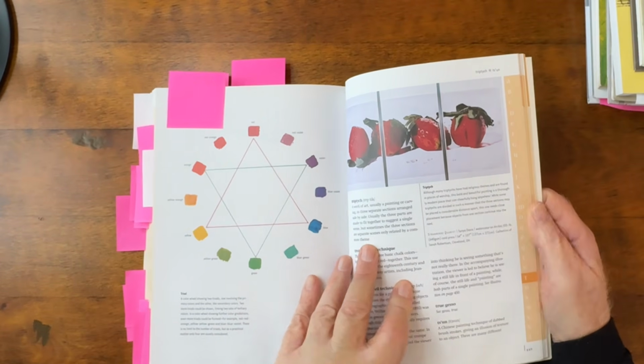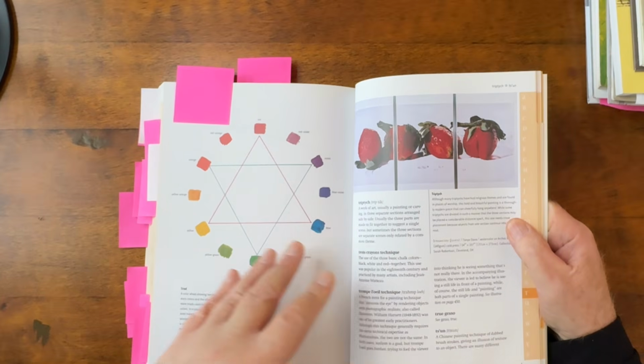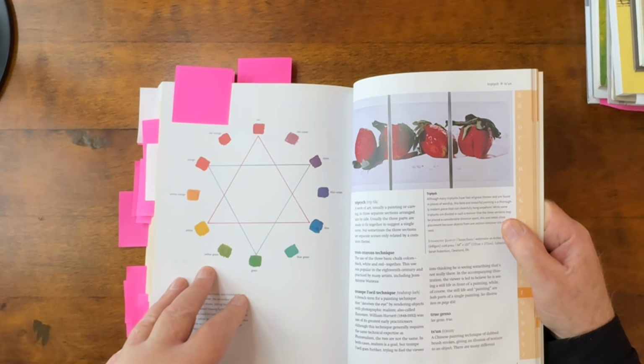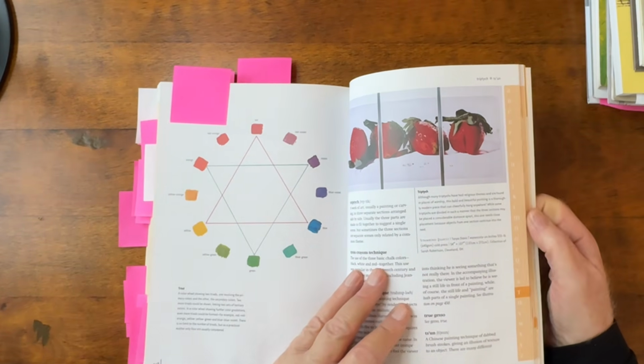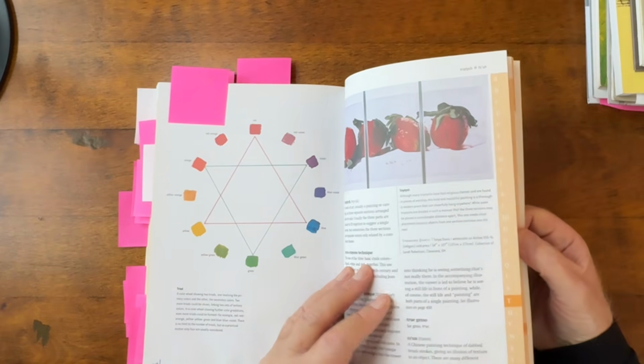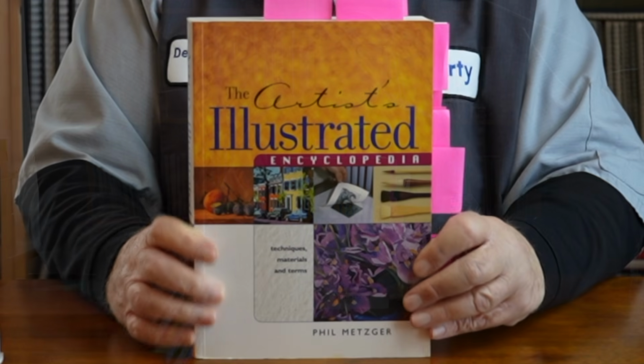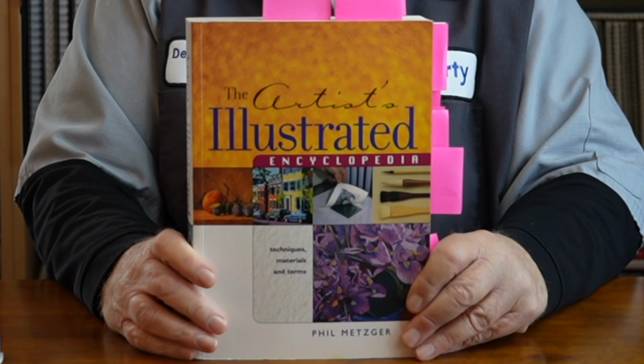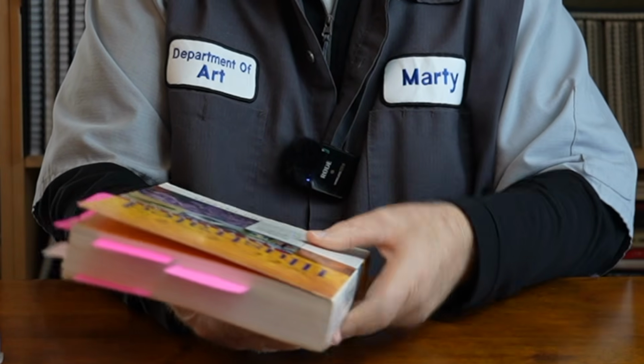But if you were interested, you could check out James Gurney's very cool, interesting video on triads. And he also has a DVD on triads, so you could look there as well. But basically, Metzger has everything covered from A to Z in his book, The Artist's Illustrated Encyclopedia, which I think is really cool and well worth the money. I think this was $30 US when I bought it, and I would buy it again.